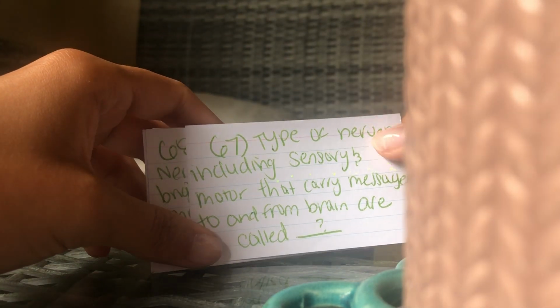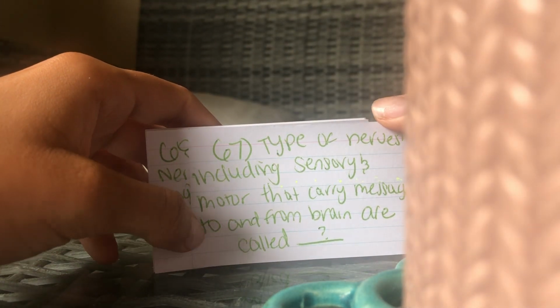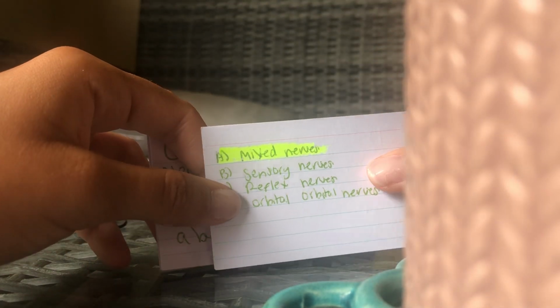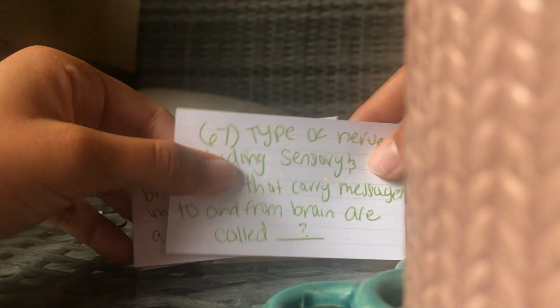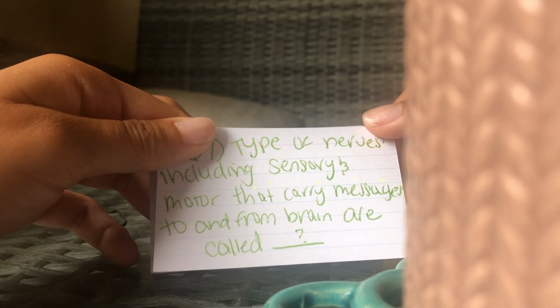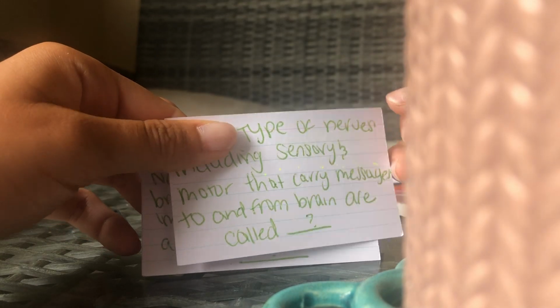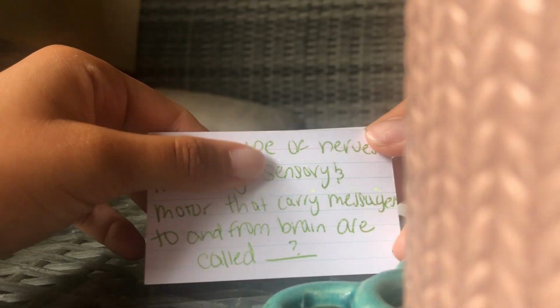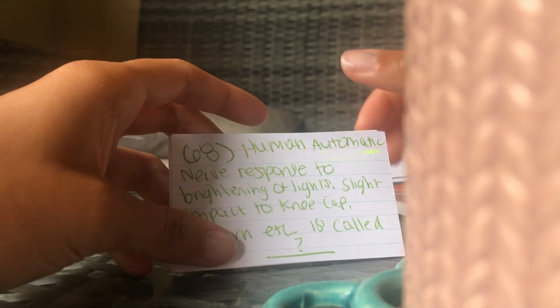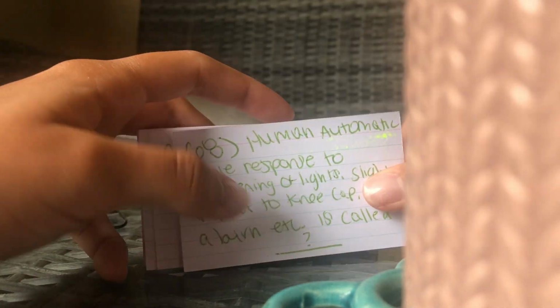Type of nerves, including sensory and motor, that carry messages to the brain are called mixed nerves. Okay, so sensory and motor nerves. So these are the efferent and afferent nerves. They're mixed. It makes you confused.